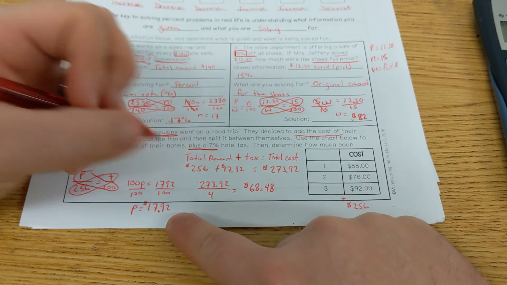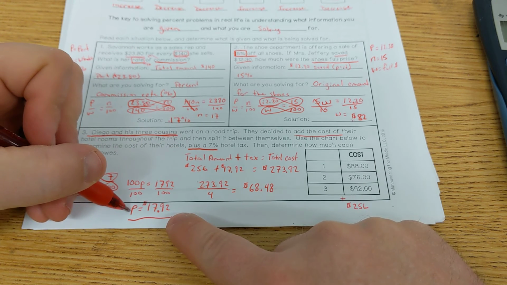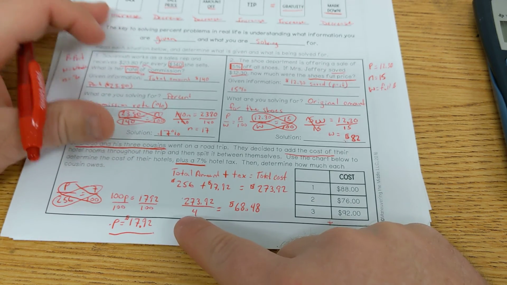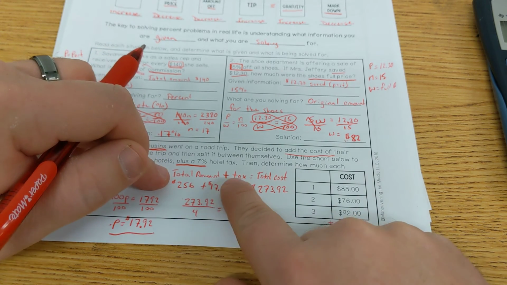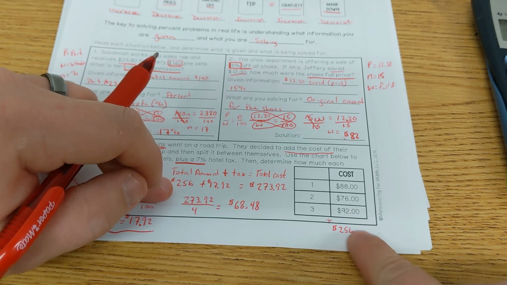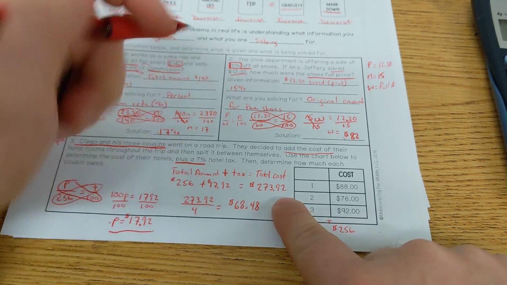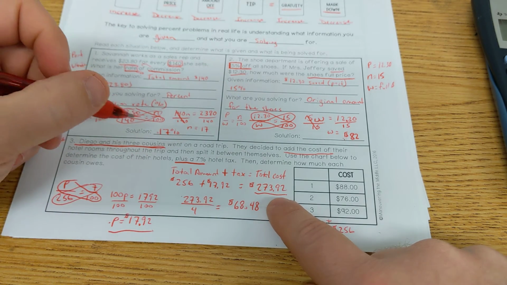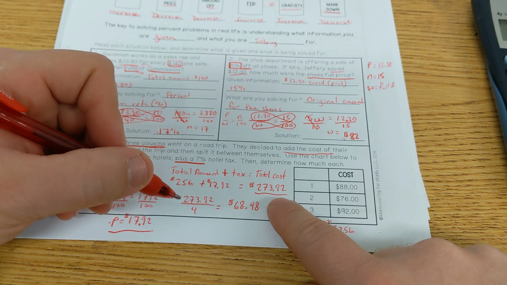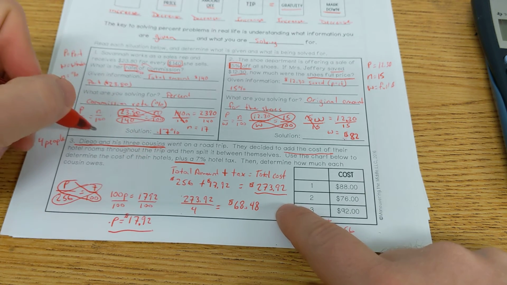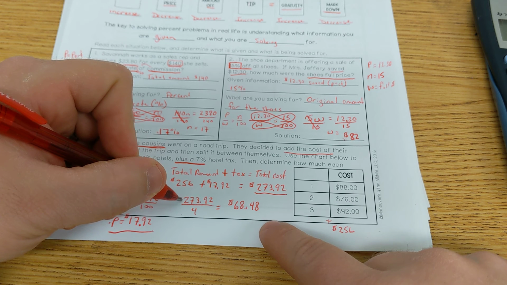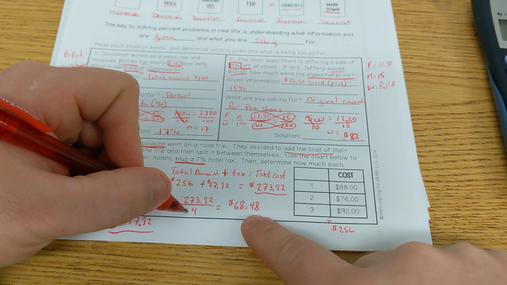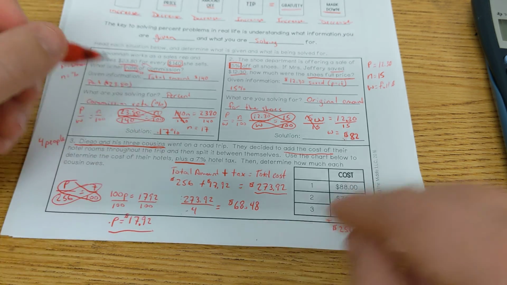So the tax, this is the tax. This is how much tax they're going to have to pay, $17.92. So we want to know how much they're going to have to pay after they pay the total amount plus the tax. So I'm going to take my total, add my tax. That gives me this number, that's the total amount. Now, we have to divide that total amount by 4, because there's 4 people, and we want to know how much each person's going to have to pay. So the total cost divided by 4 gives me $68.48.